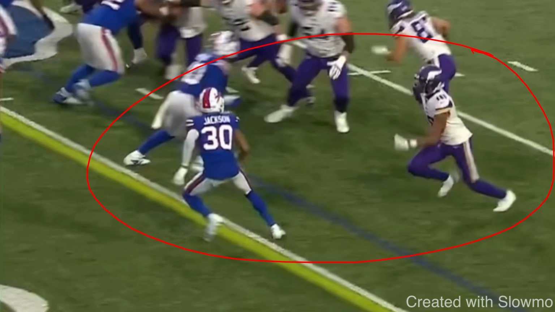So pause the video. Okay, let's break this thing down. So first part of the question, what type of coverage is this? So number one, this coverage is a form of press bail, which is a form of zone. Press bail is something that you could see DBs use on like cover 3 or cover 4, whenever their responsibility is this deep section of the field, I guess you could say. It could be a fourth or third.